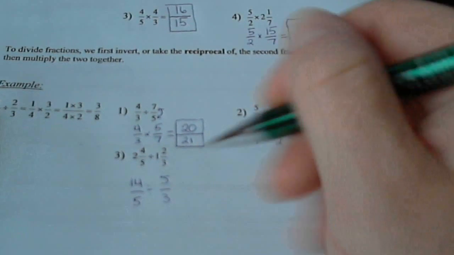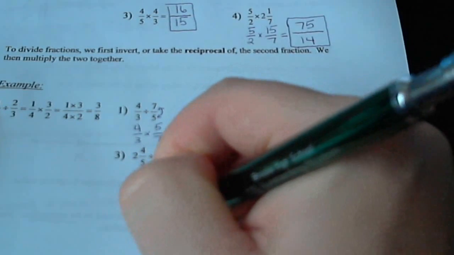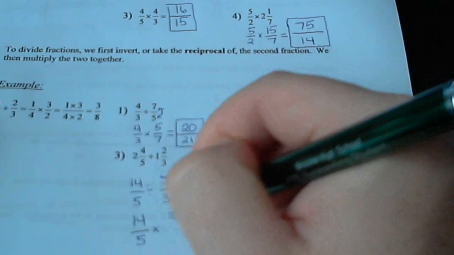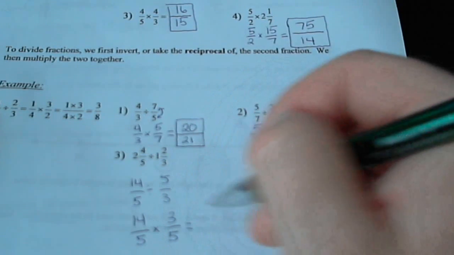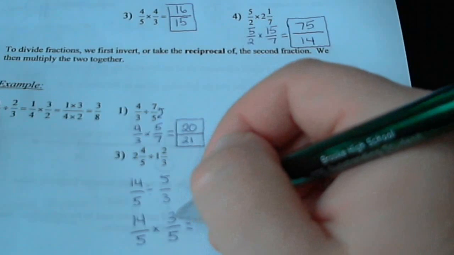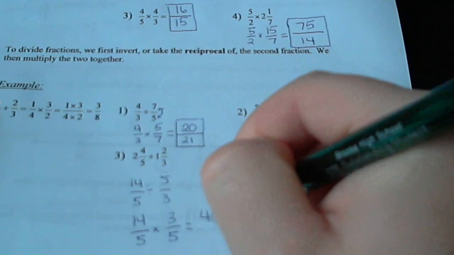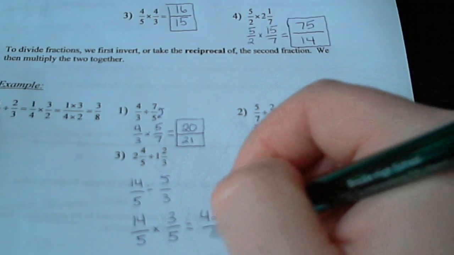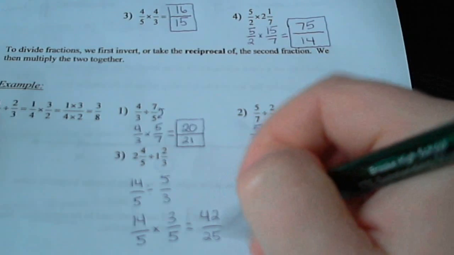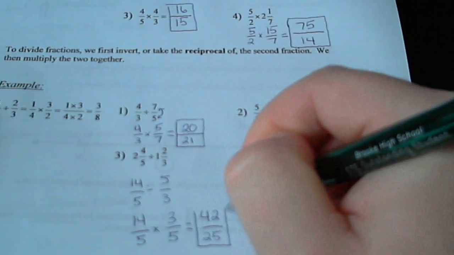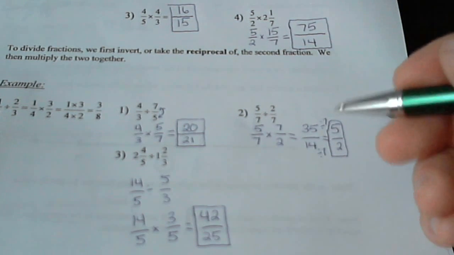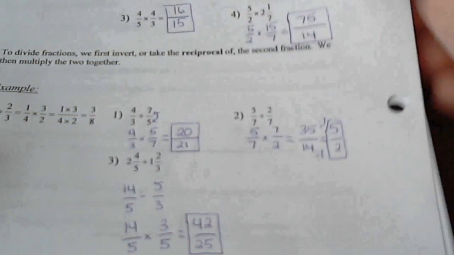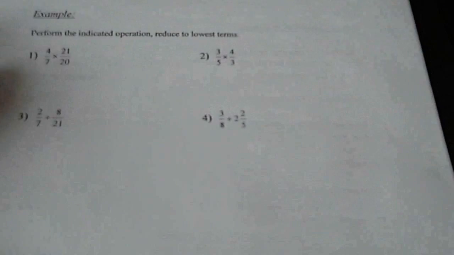Now we can do copy, change, flip. 14 over 5 times 3 over 5. Okay, 14 times 3 is 42, and 5 times 5 is 25. No common factors here, so we can go ahead and box this in. This is our final answer. Okay? All right, let's go look at cross cancellation on the next page.